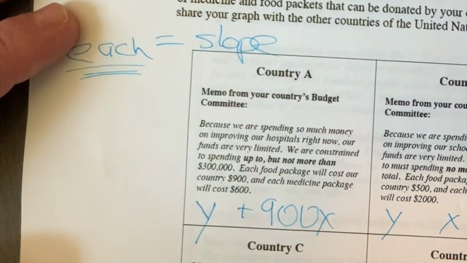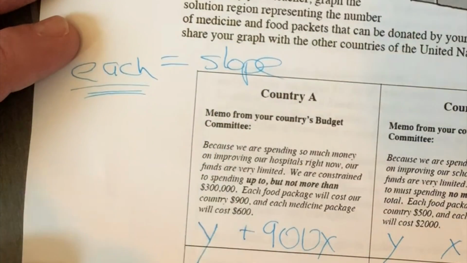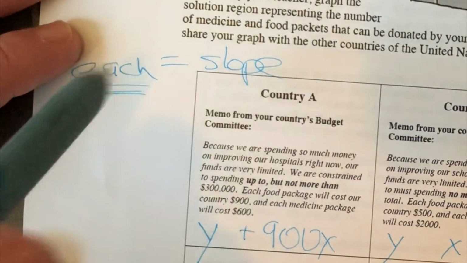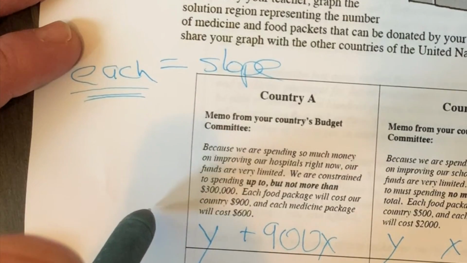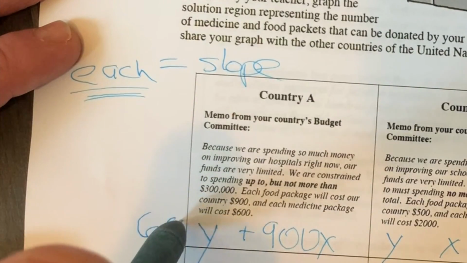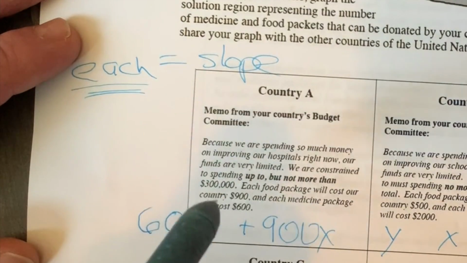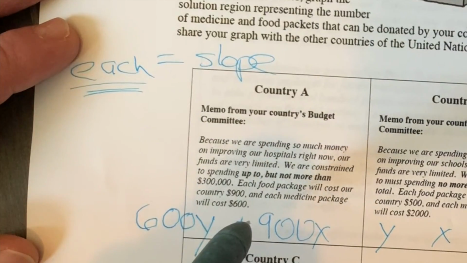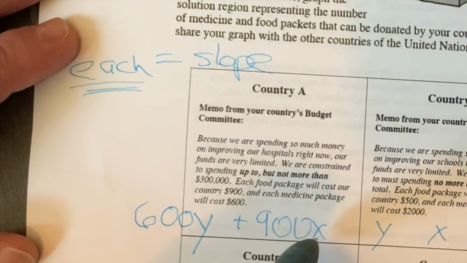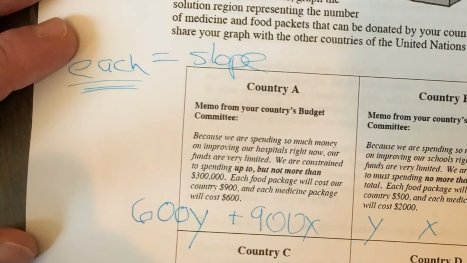Put it in front of X, because for every time X goes up by 1, that's 1 more food package. It costs $900. And then we also have Y here. Every single time Y goes up by 1, Y is the number of medicine packages, you've got to pay $600 more. So 600Y plus 900X would represent the total amount that country A would spend, given how many food and medicine packages they need to create.